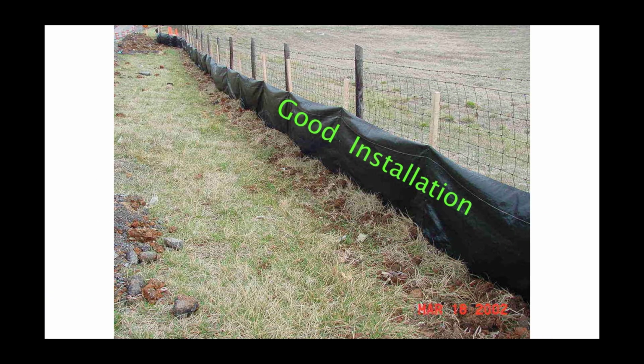On this slide, you can see the silt fence has a very good installation. It's held up, there's no sagging, it's been buried on the uphill side, and it works. In addition, they've got grass growing, which helps a whole lot with preventing sediment coming down into the silt fence.